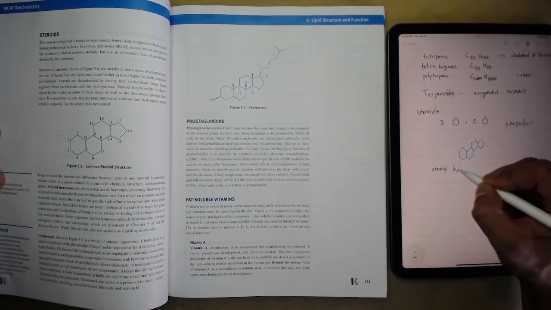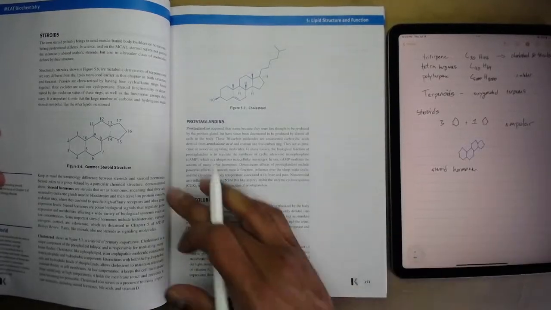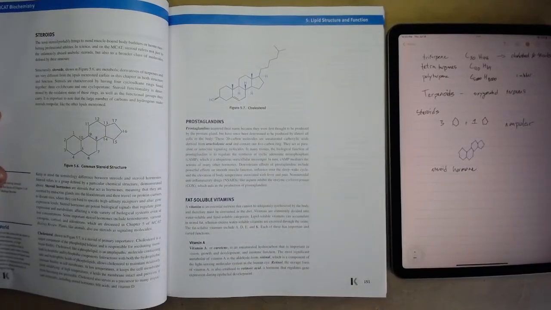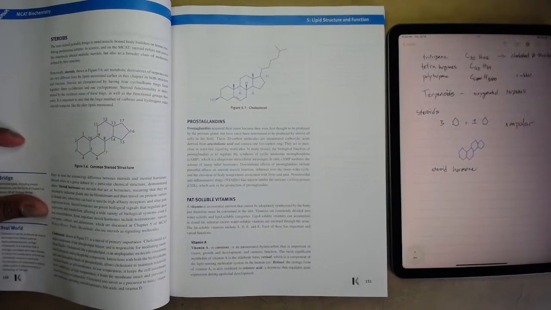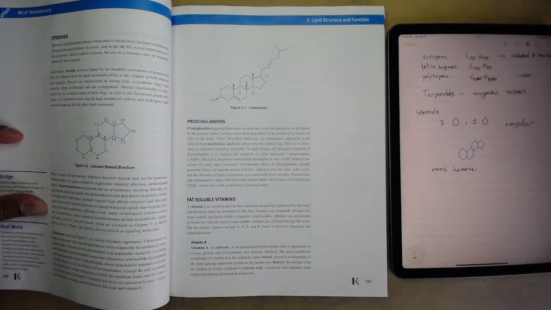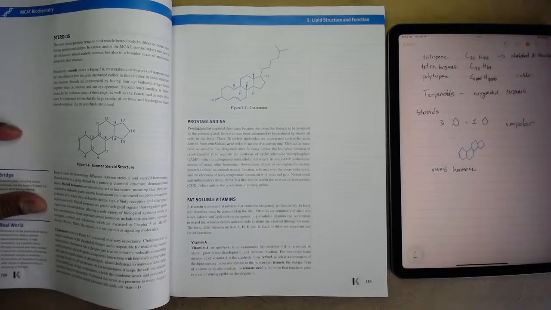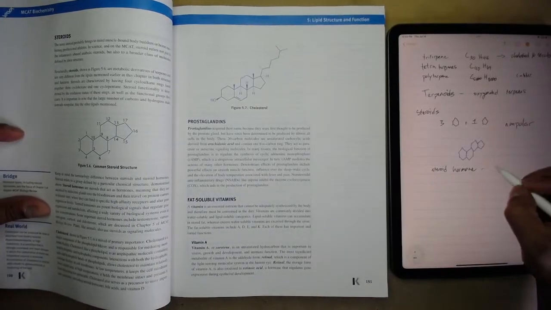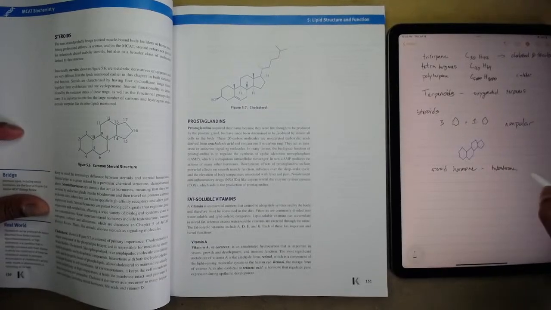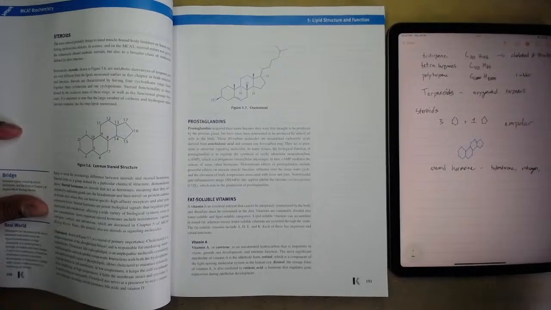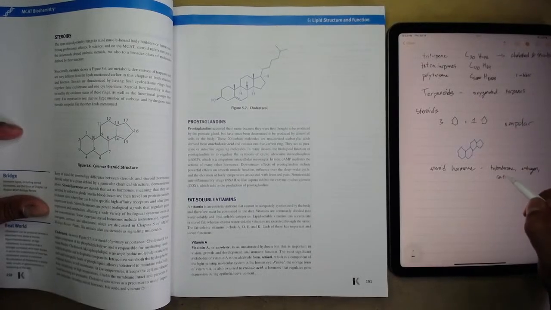Steroid hormones are effective at low concentration. Some examples: testosterone, estrogen, cortisol, aldosterone.